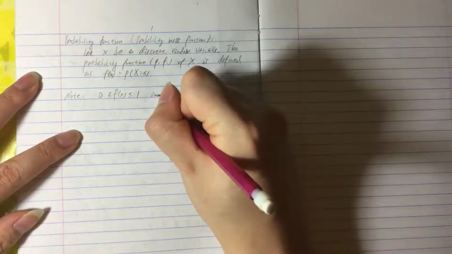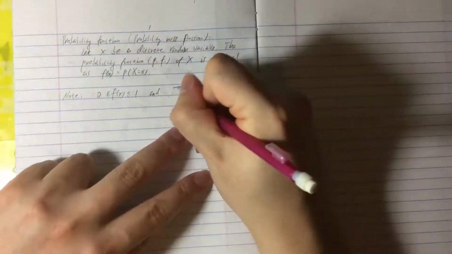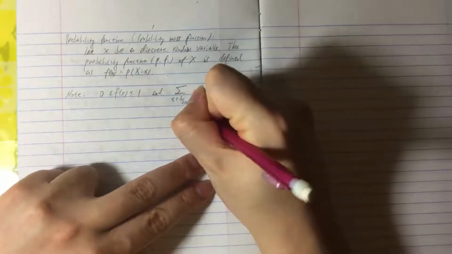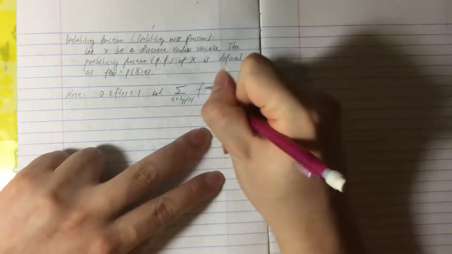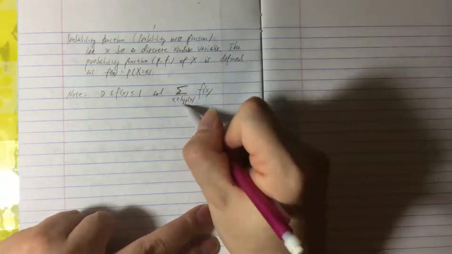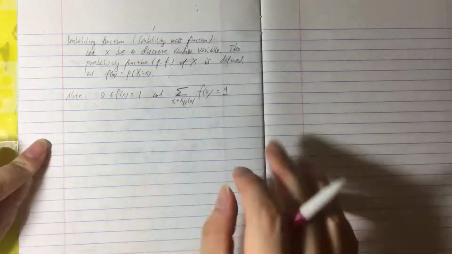And the sum over all x in the support of f of x must be 1. That means the total probability must be 1. If we add all probabilities together, it must be 1. So those are two properties of a probability function.